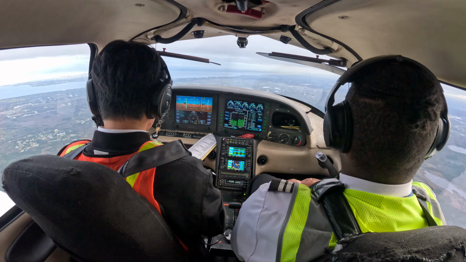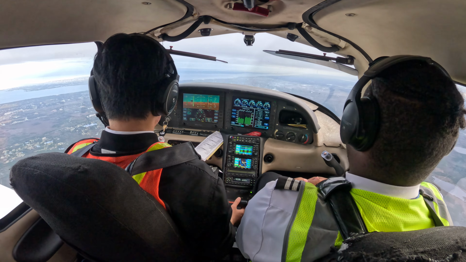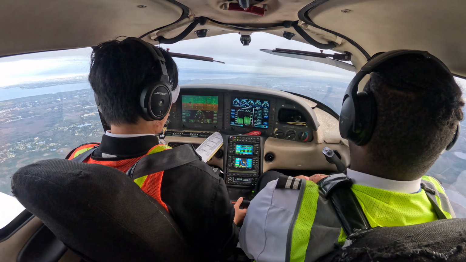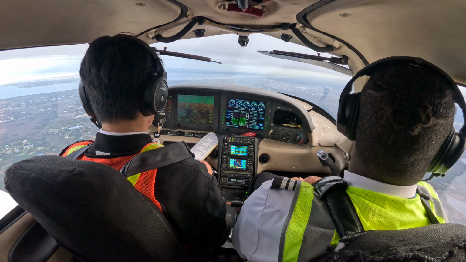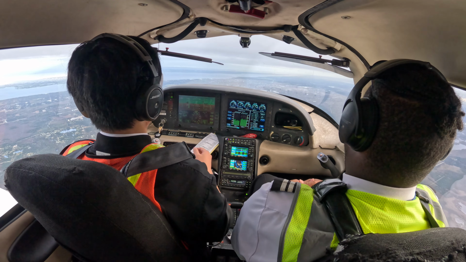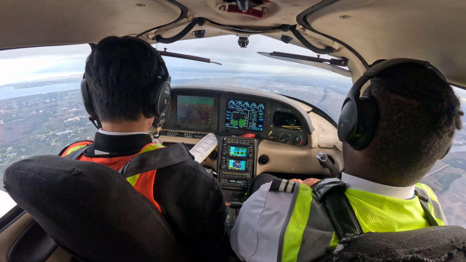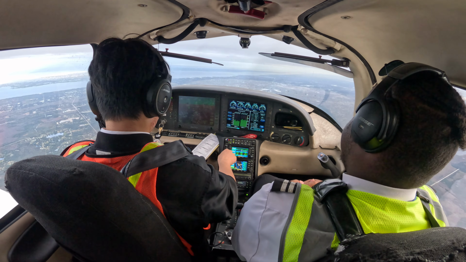Cool. This is RNAV approach runway 36 at Space Coast. And then ATIS 120.625, we already listened to that. And approach is 123.665, we are already on that frequency. And tower 118.9.